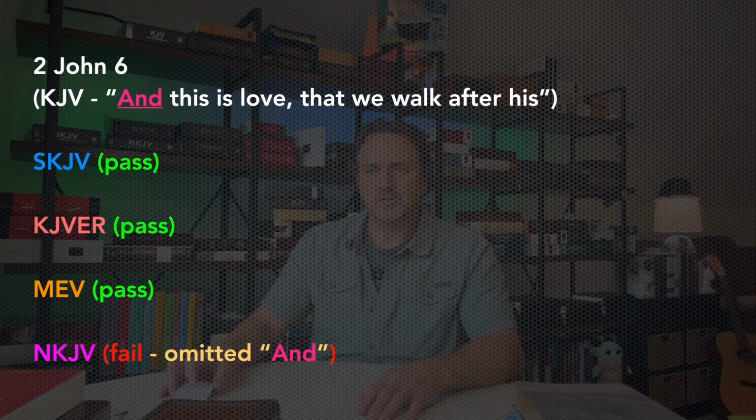2 John verse 6: "And this is love, that we walk after his..." It goes on. The first three are a pass. New King James fails because it omits the word "and." It just says, "This is love."